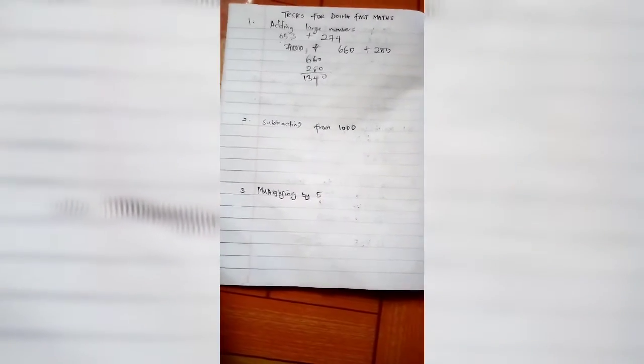Due to all those things, we just don't like math. Today I'll be teaching you tricks for doing fast maths, especially for students that will be doing exams like WAEC, JAMB, NECO, whatever. You have to look for a method to solve your questions so fast so that the time won't run up on you while answering your questions. You just have to look for ways to solve those questions fast. So today I'll be teaching you tricks for doing fast math.